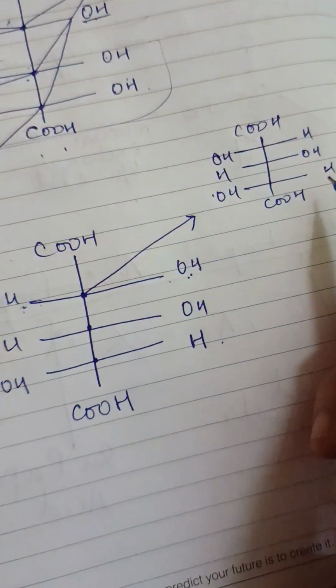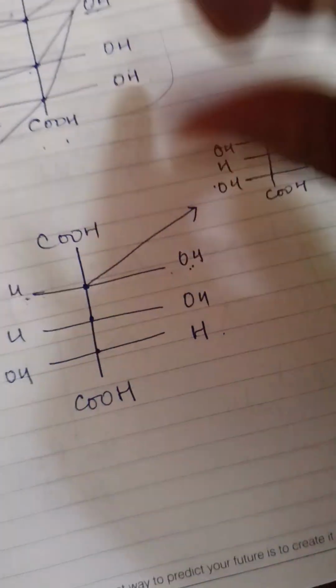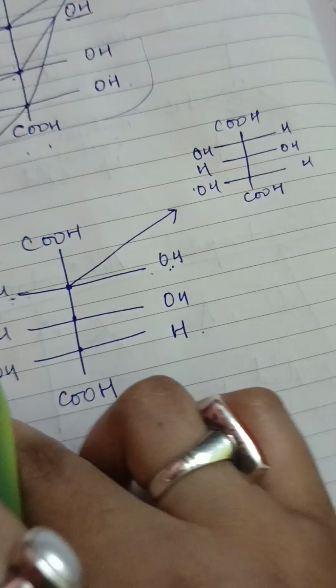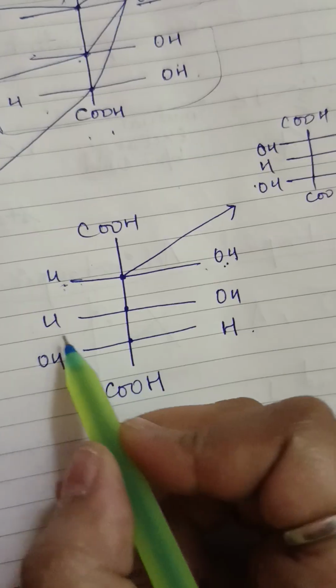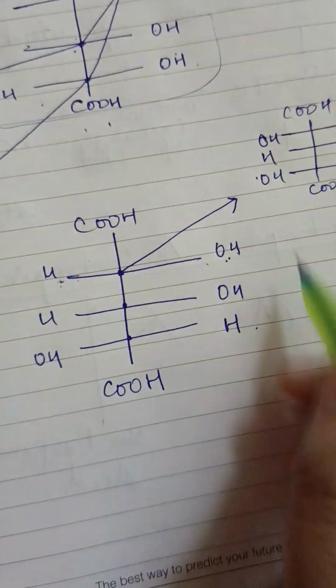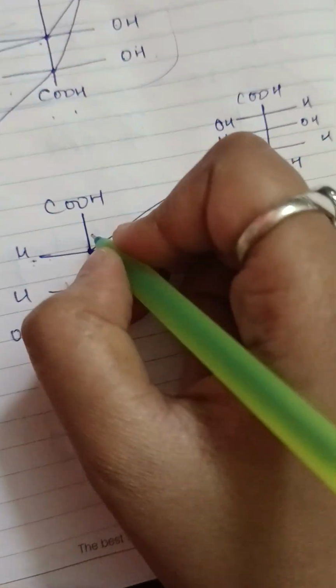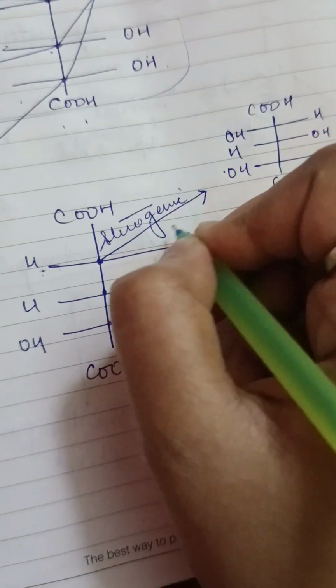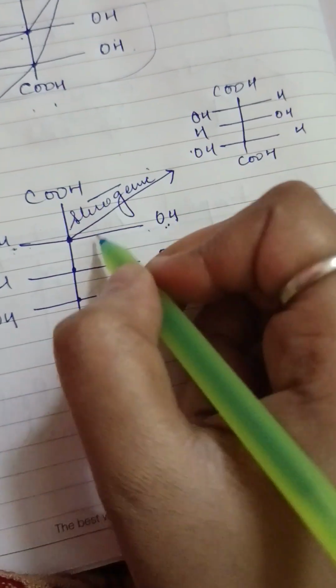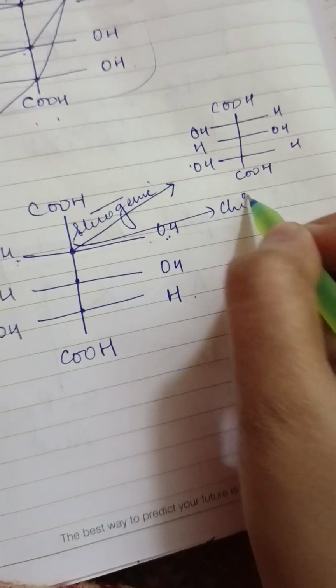If you turn this also, then H will come this side, OH, then OH. So this compound is not coming from any side. So this is your stereogenic center. And all four are different, so chirotropic.